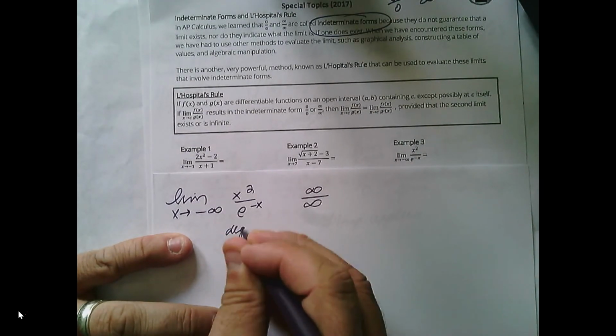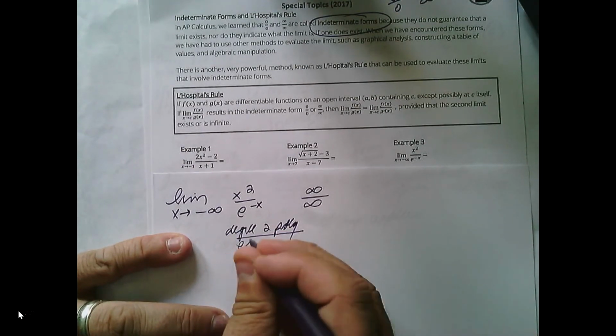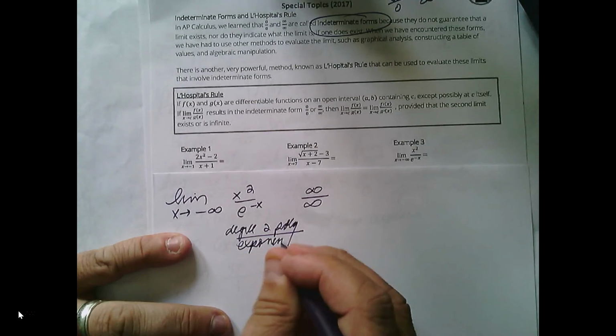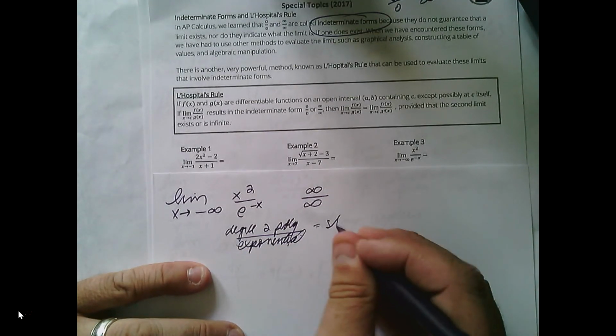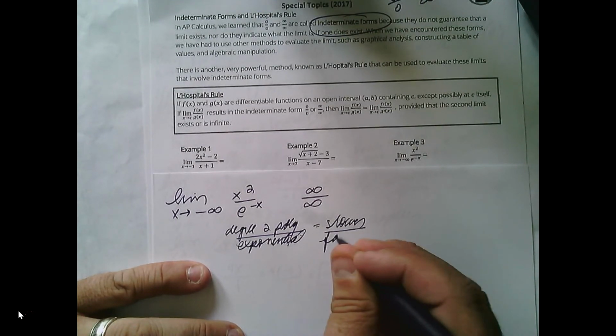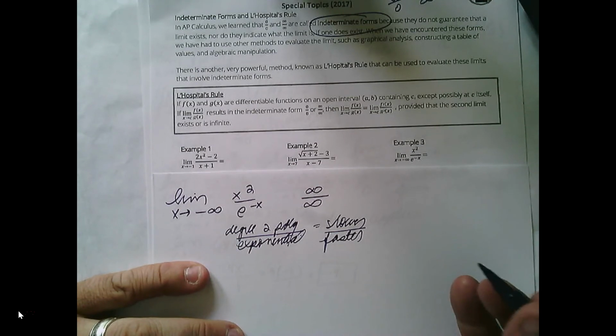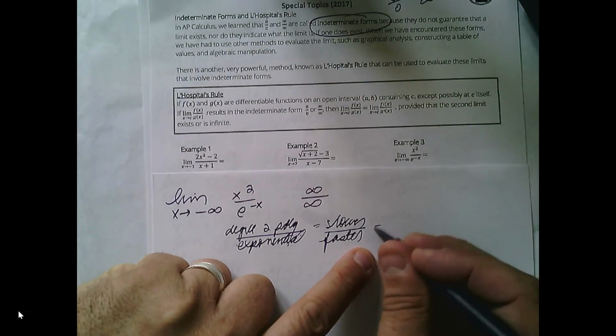You have a degree 2 polynomial in the numerator. You have an exponential in the denominator. The slower growing one is in the numerator. The faster growing function is in the denominator. Your bottom grows faster than your numerator. Your limit is 0. That is the answer.